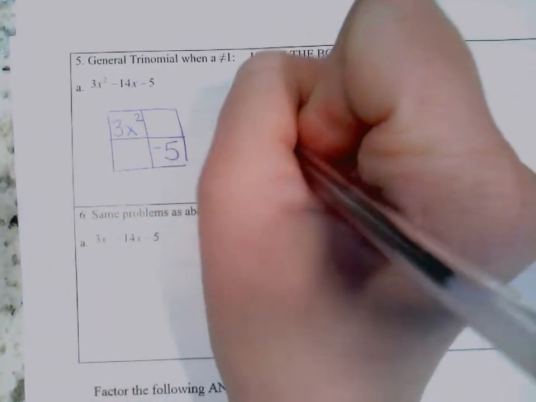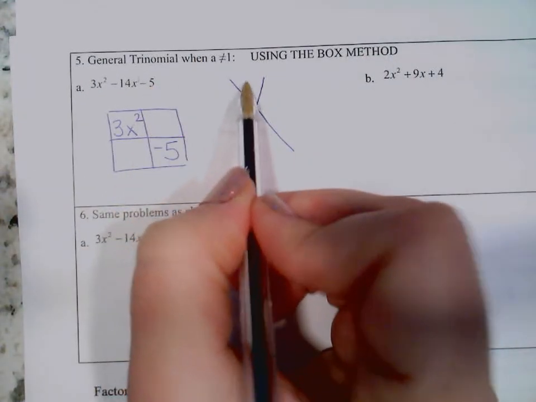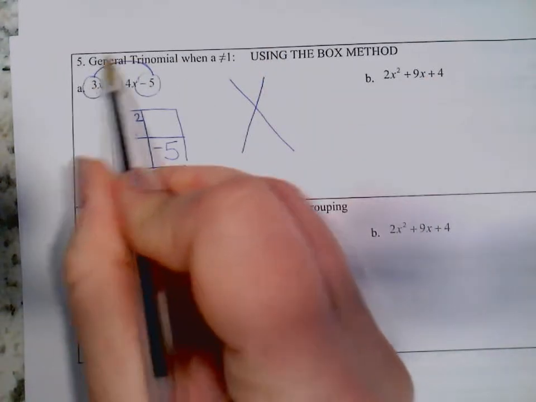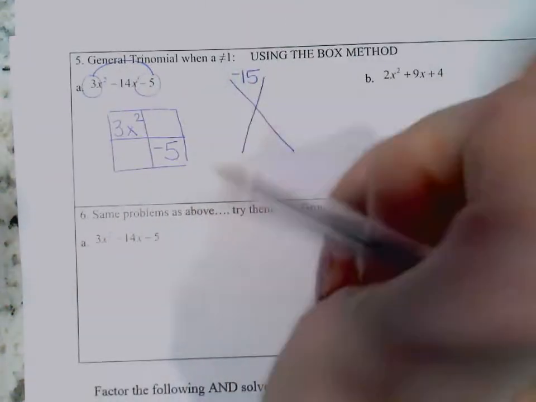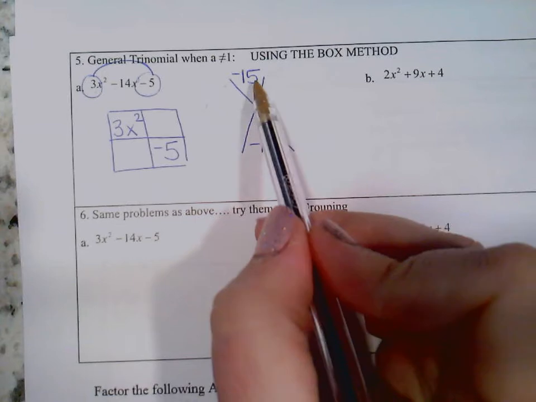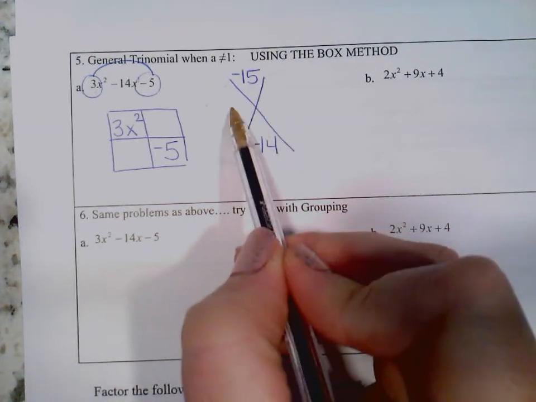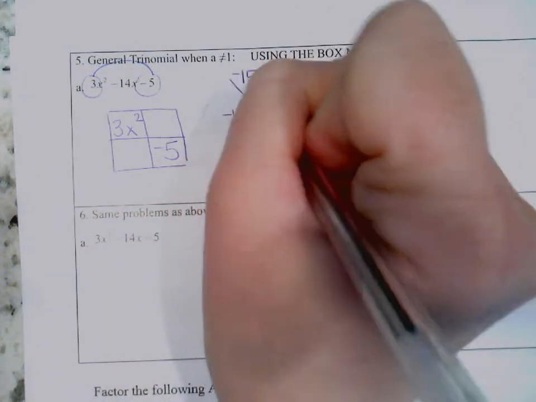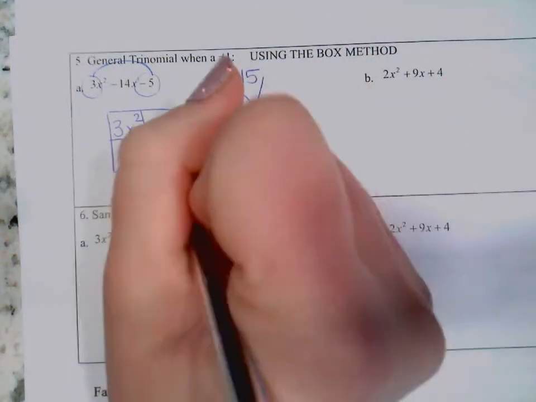So you use the diamond method again. Instead of putting negative 5 up here, this time, because there's a 3 there, you're going to have to do 3 times negative 5 is negative 15. And then negative 14 still goes in the bottom of the box. So I'm looking for the factors of negative 15. So I need one positive and one negative number that add up to negative 14. So negative 15 times positive 1 actually is what's going to go inside our box.